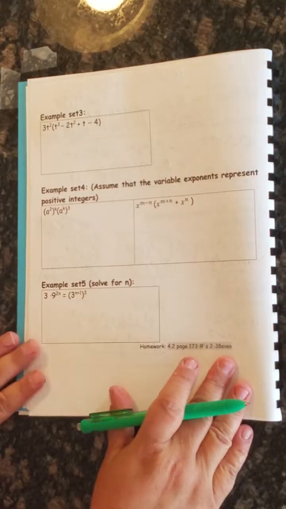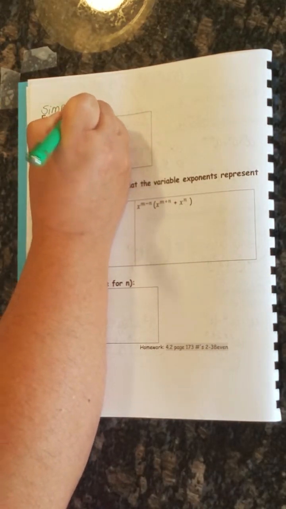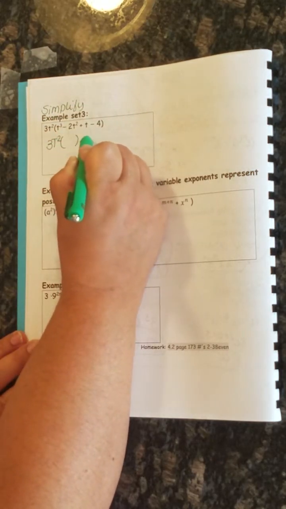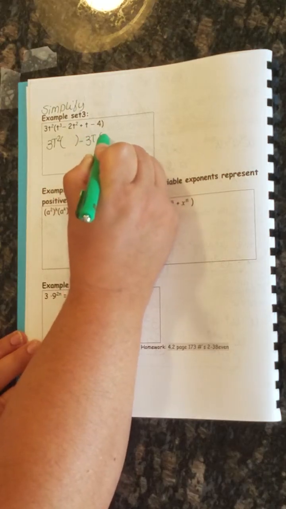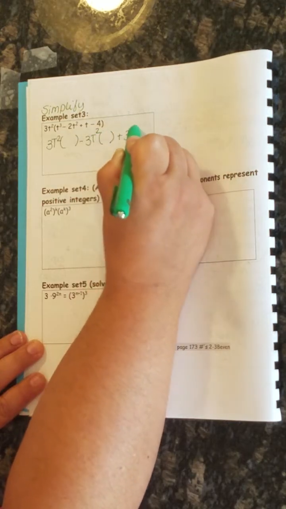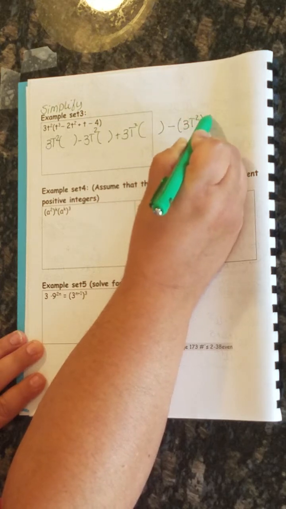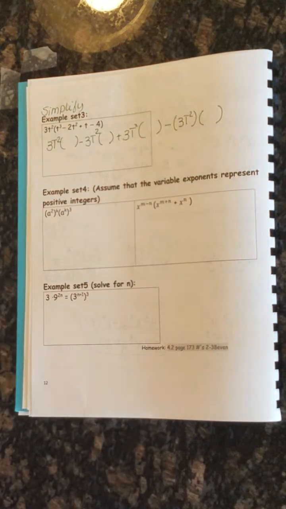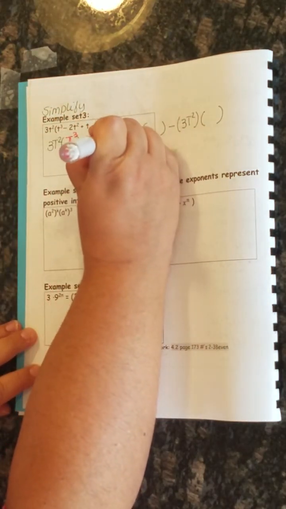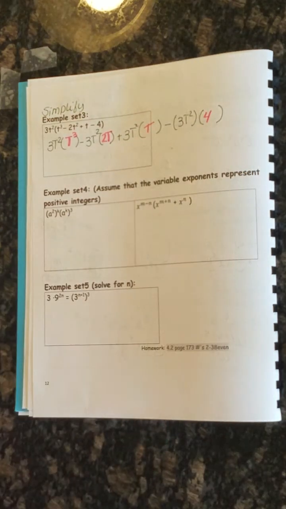So example set 3 is still simplifying. I just didn't write that for you. And you're going to distribute the 3t squared to the first term, then to another term, and then to another term, and then to another term. A lot of you can do this one in your head, but again, as a teacher, I have an obligation to show you where I got the work, but some of you can do it in your head.